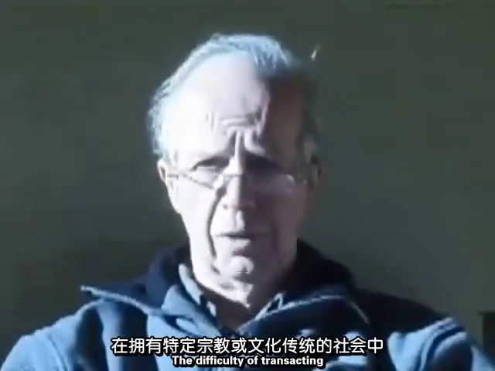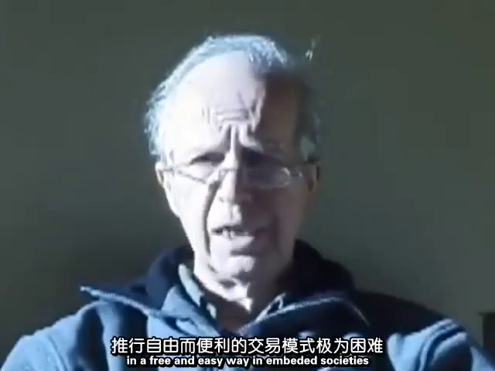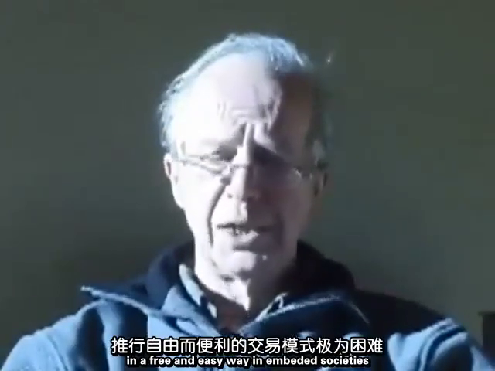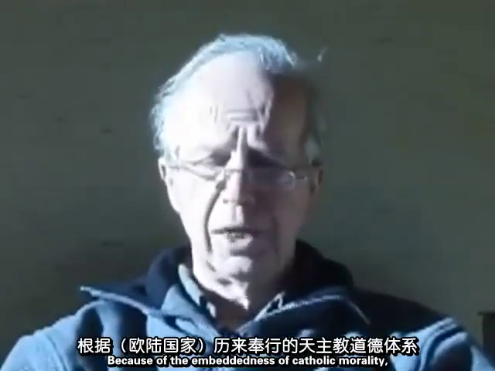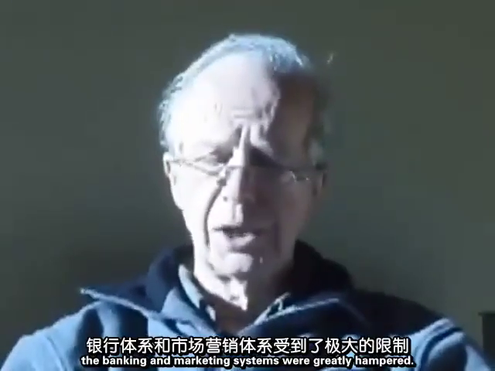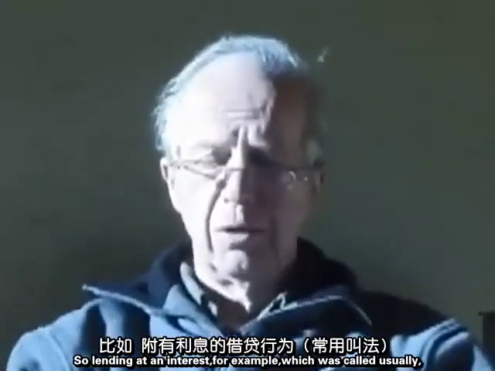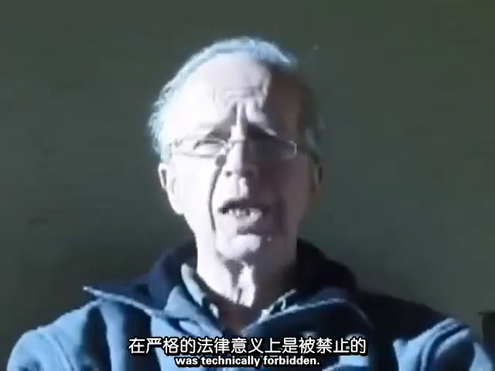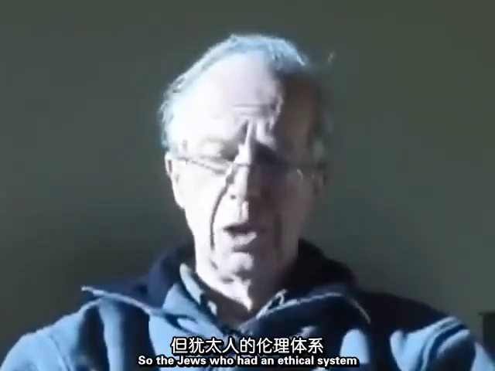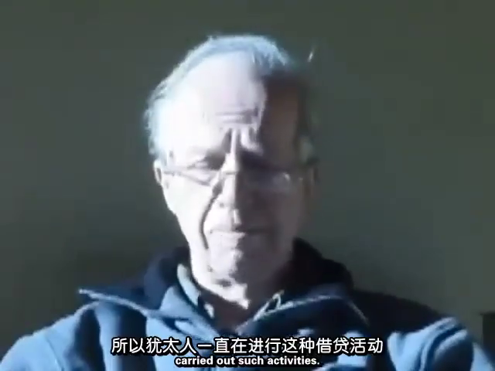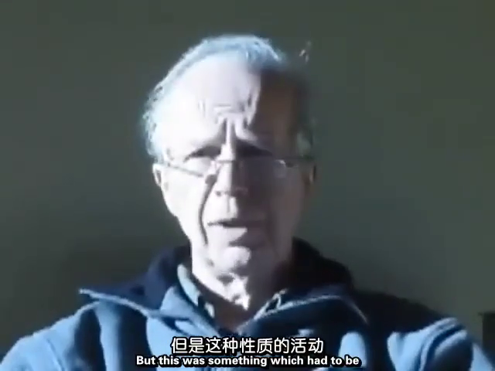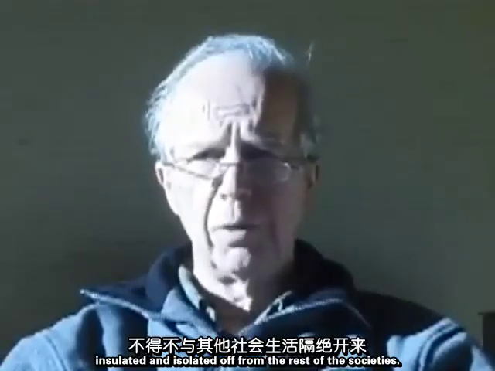The difficulty of transacting in a free and easy way in embedded societies is shown by the history of the Jewish ghetto. Because of the embeddedness of Catholic morality, the banking and marketing systems were greatly hampered. So lending at interest, for example, which was called usury, was technically forbidden. So the Jews, who had an ethical system which allowed them to lend money at interest, carried out such activities. But this was something which had to be insulated and isolated off from the rest of the society.